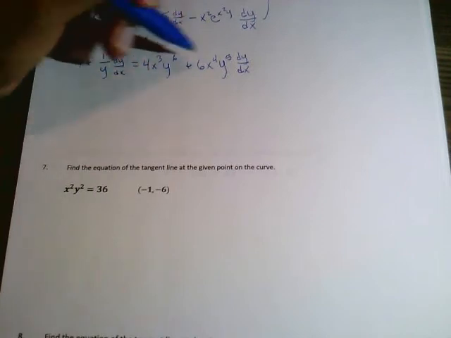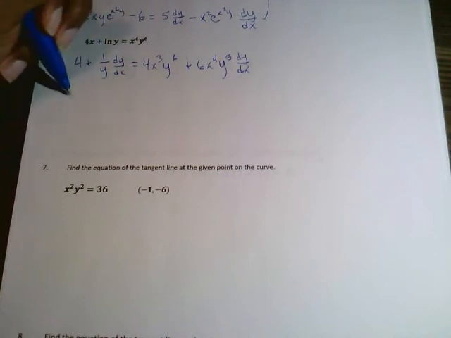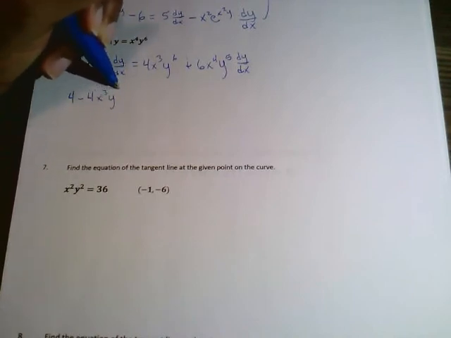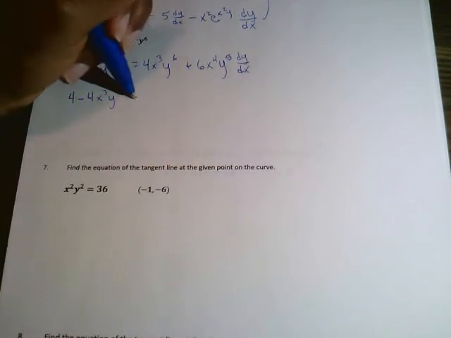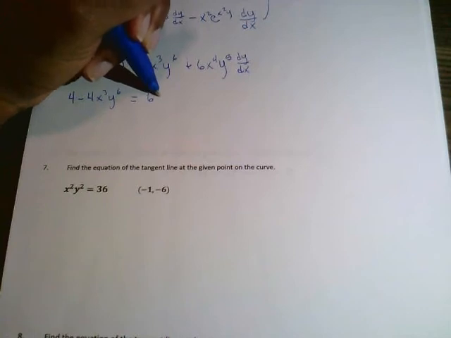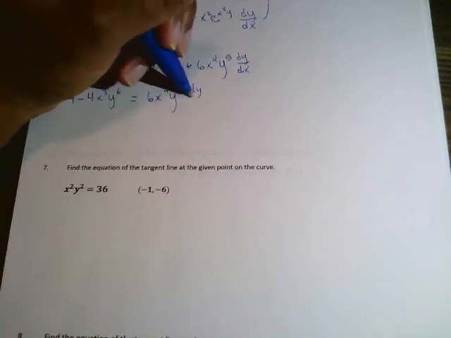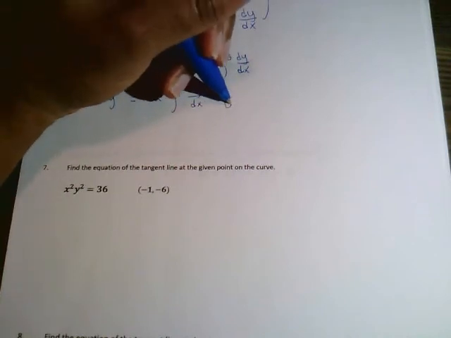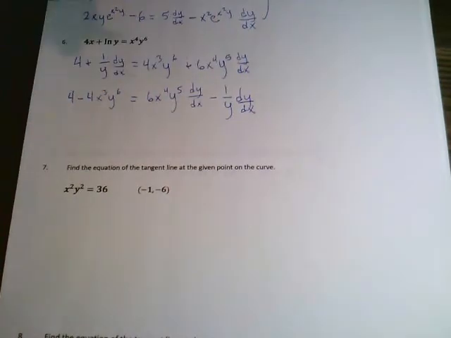And then we need to get our dy dx's together, so we'll swap these two. So we'll have 4 minus 4x cubed y to the 6th equals 6x to the 4th power y to the 5th power dy dx minus 1 over y dy over dx.